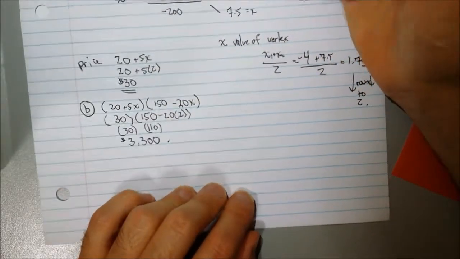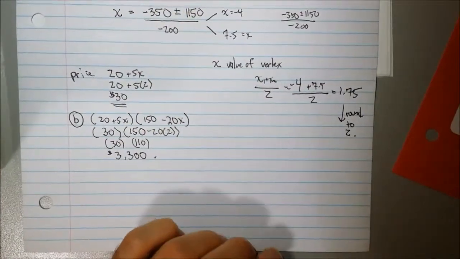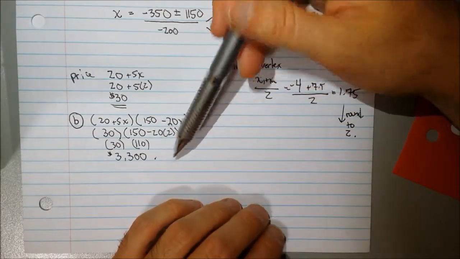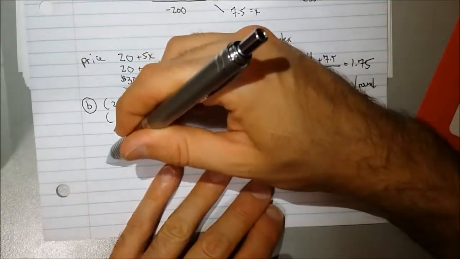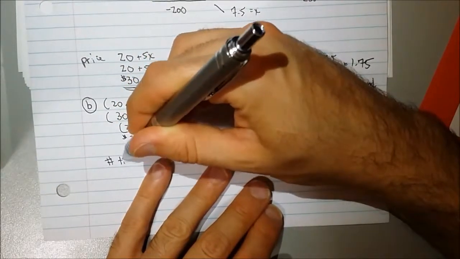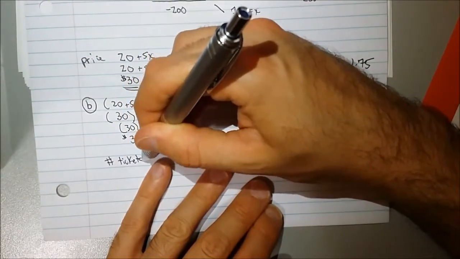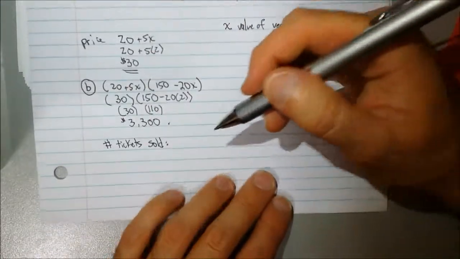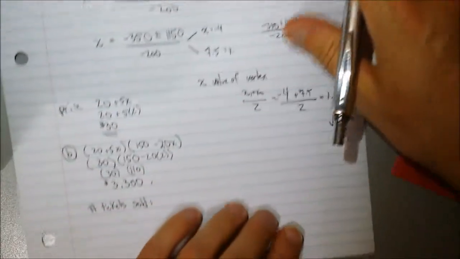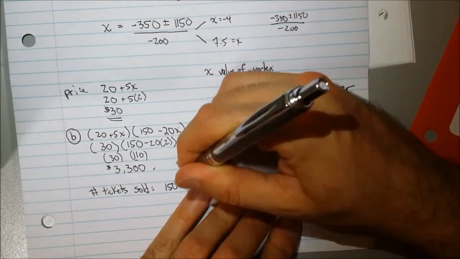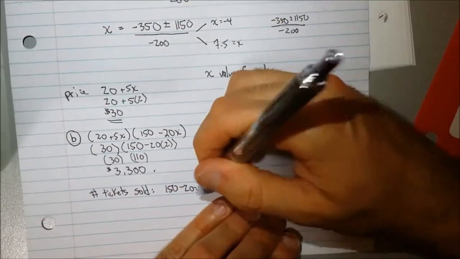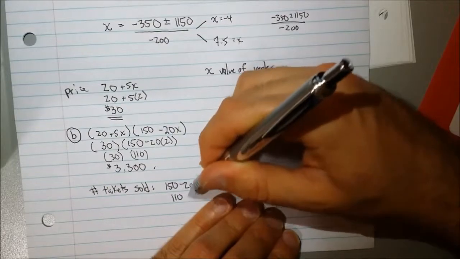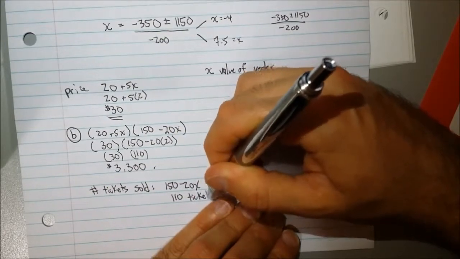Alright, I'm just trying to think of other possible things that I could ask you. So I asked you for the price, I asked you for the revenue at that price. I guess the other thing I could ask you for is the number of tickets sold. So it's very important that you label your brackets. Okay, so we labeled that this one here was the number of tickets sold. So when x is equal to 2, we know 110 tickets are sold.